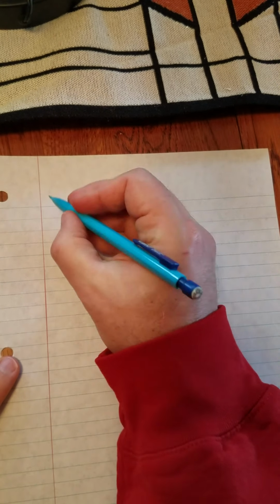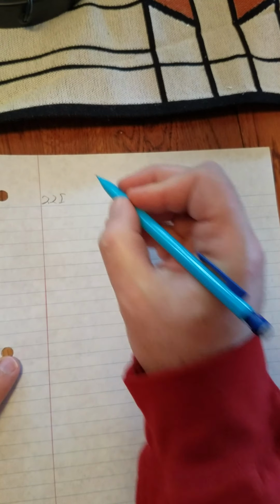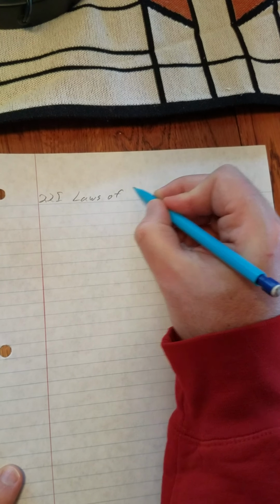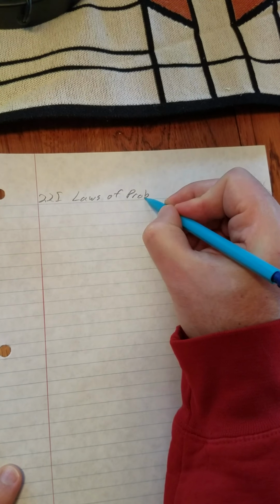The last section of the week, we're actually going to spend 2 days on, or supposedly 2 days on it. 2 parts to I. We'll just do the first part today. Laws of probability.